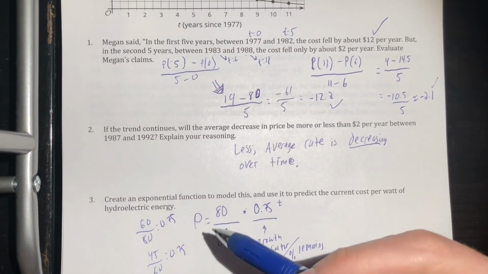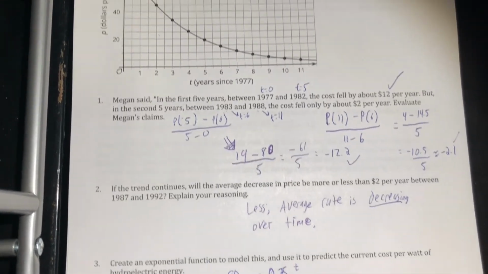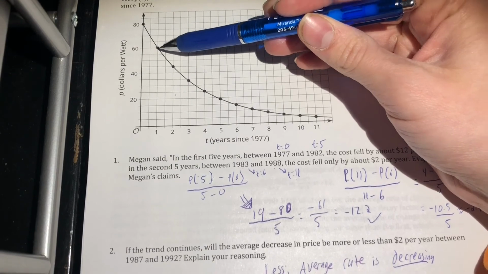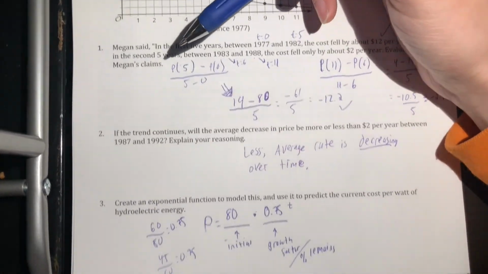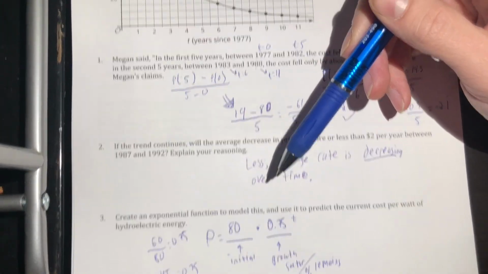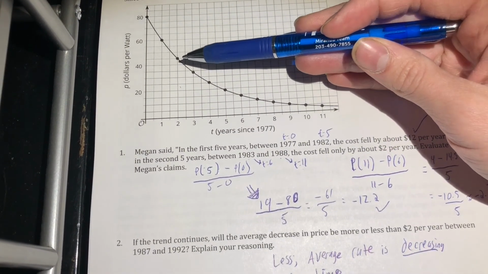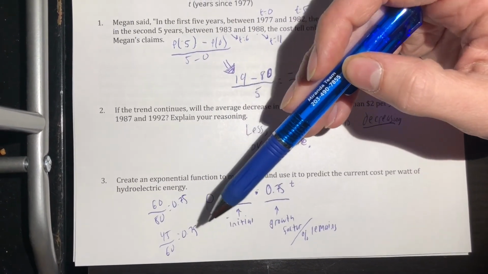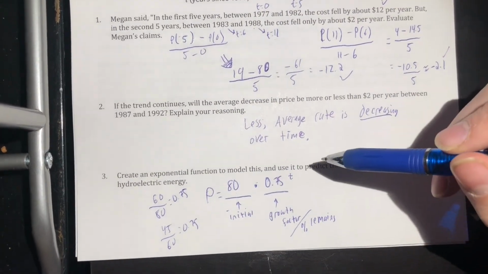And then for my growth factor, I know my graph starts at 80. And from year 0 to year 1, it went to 60. So 60 is what fraction of 80? 60 divided by 80 gets me 0.75. So that's my growth factor. And if I wanted to check that for the next year, from 60 to 45, 45 remained out of that 60, which again, 45 out of 60 is 0.75. That's where my growth factor comes from.